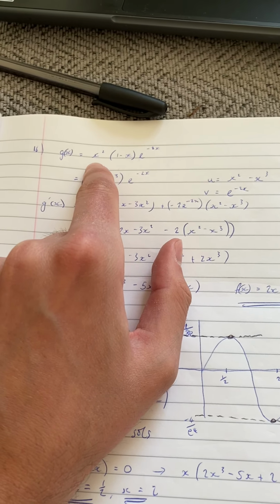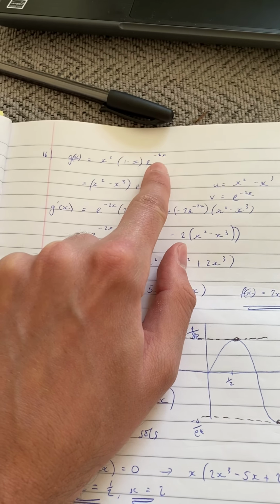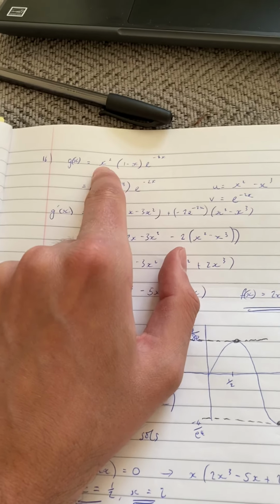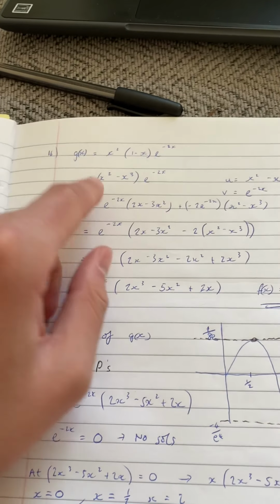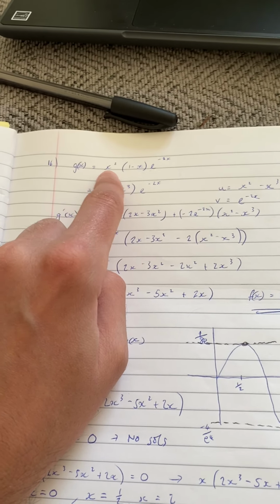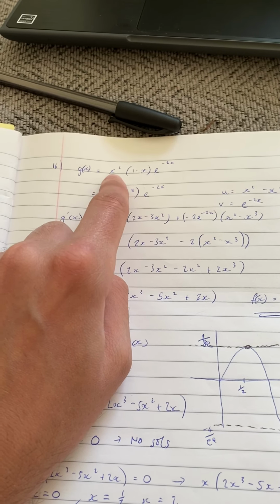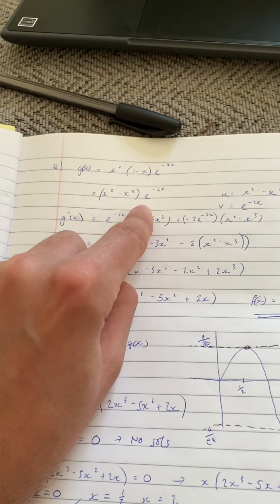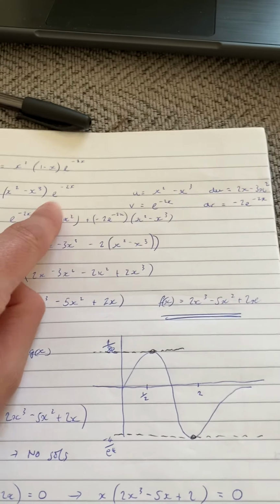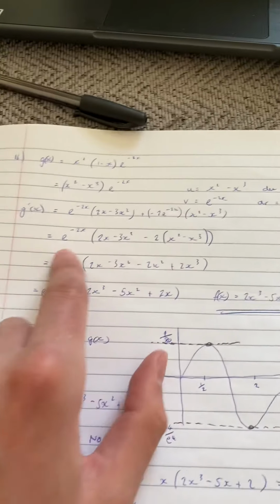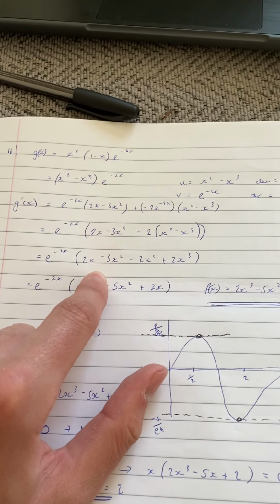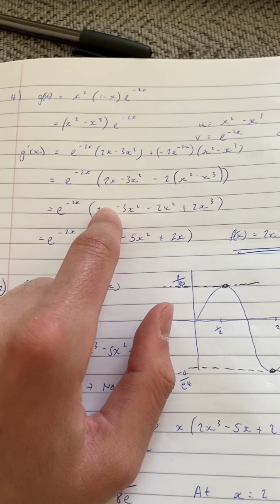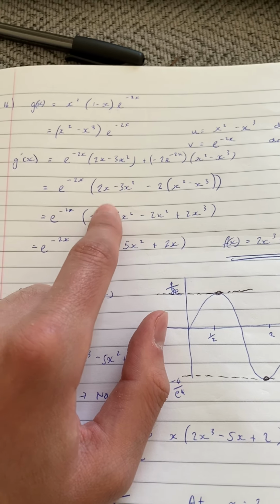If you had x squared e to the minus 2x as your u, you'd have to use the product rule on that to get du. So what you're best off doing is expanding this x squared times 1 minus x, so you get this, and then u can be that and v can be that, and so we get the little table here. You should be well rehearsed in this practice now because of the amount of questions you've done on it.